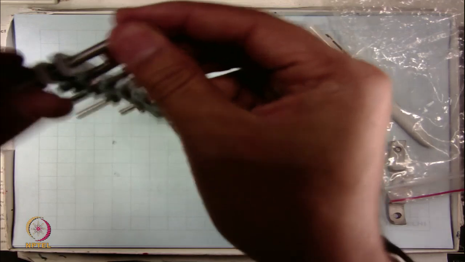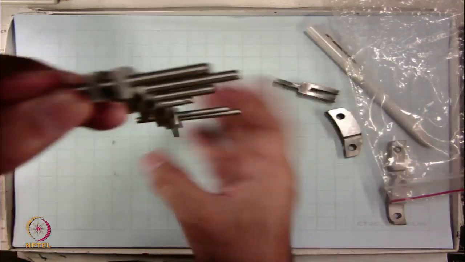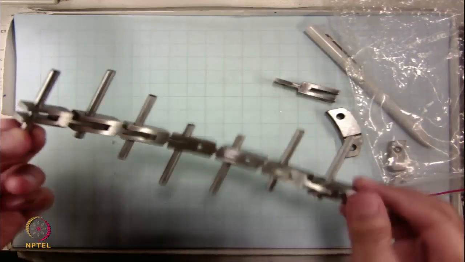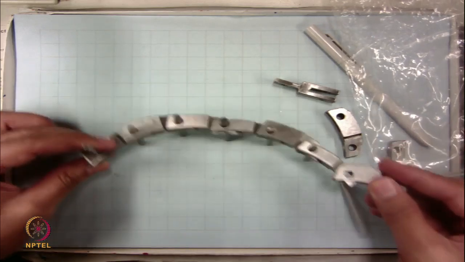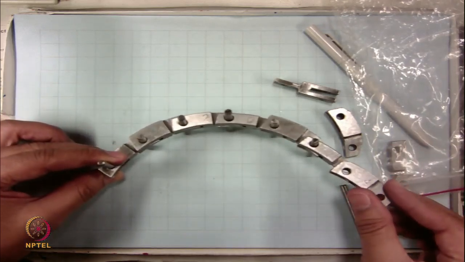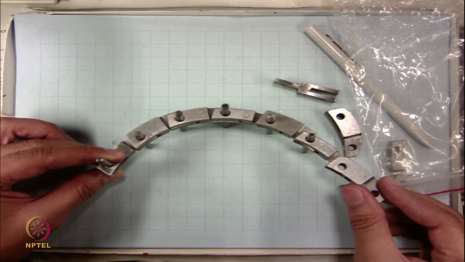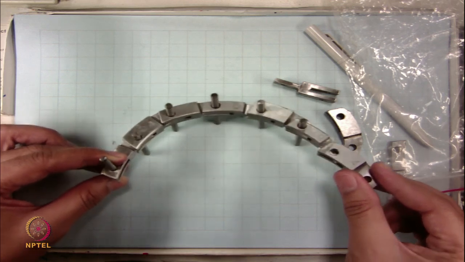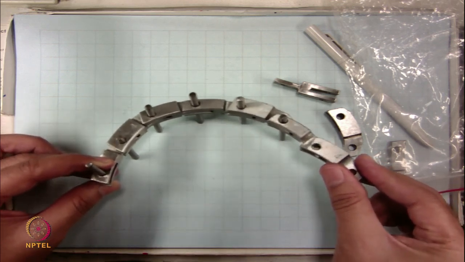So, once this is done, you can see all the links are attached, and now it has become a chain link.